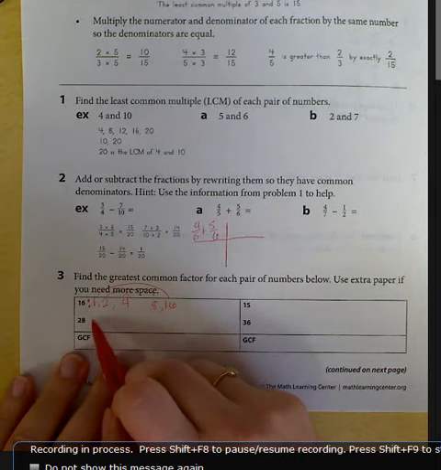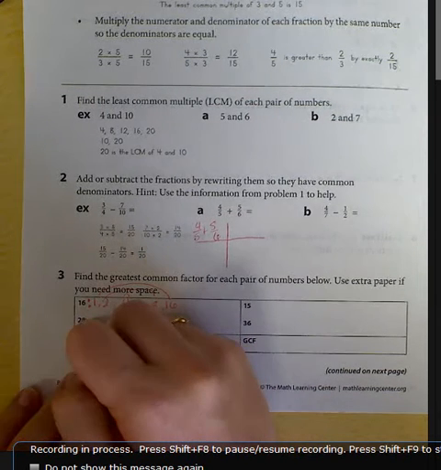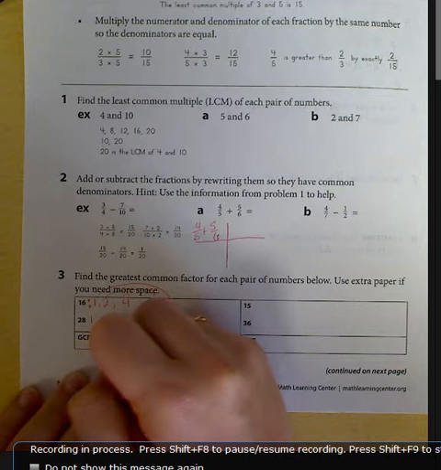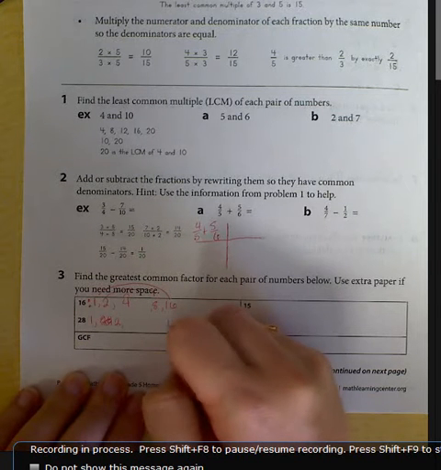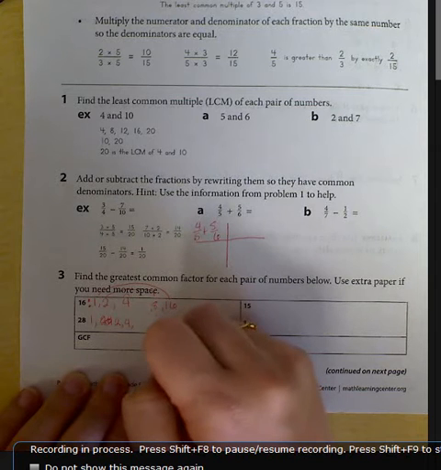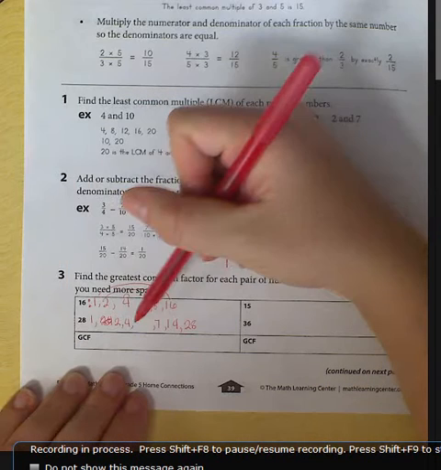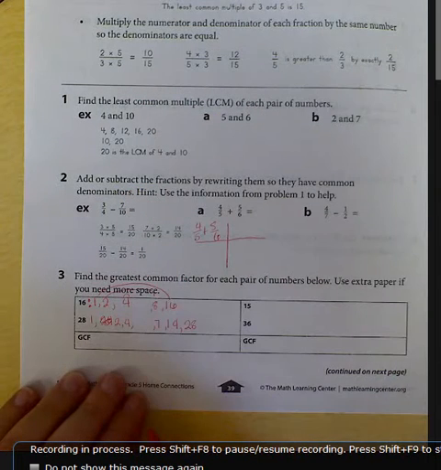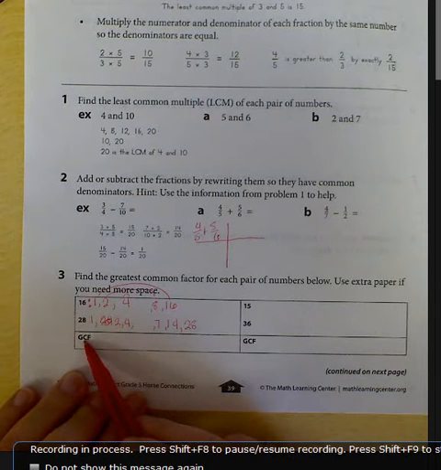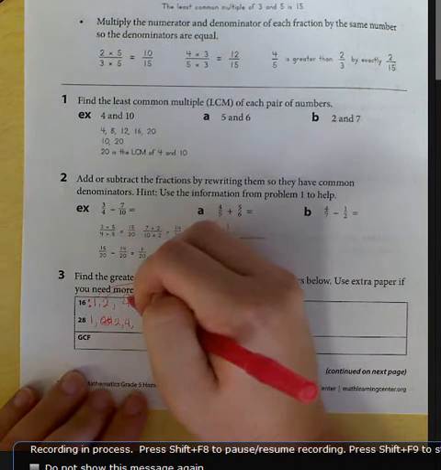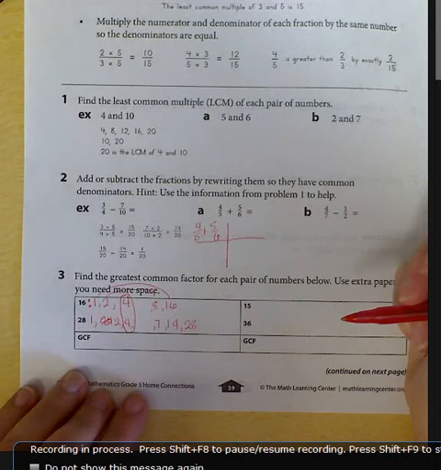And then they could list the factors of 28. So they'd have 1 and 28. 2 and 14. They would have not 3, but they would have 4 times 7, not 5, and not 6. And so that's how they would know. And then if they're finding the greatest common factor, so the largest factor they share, in this case, would be 4. We can also do this using the ladder method, and I'll show you that as well.